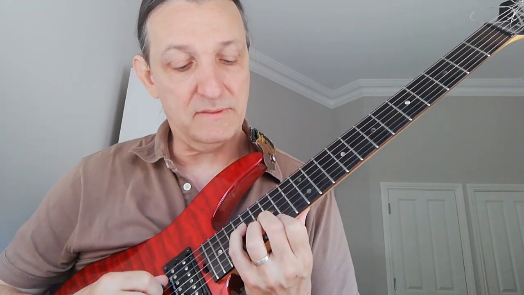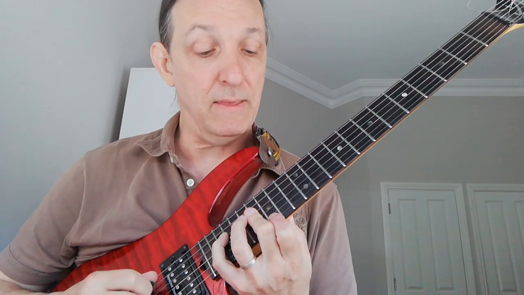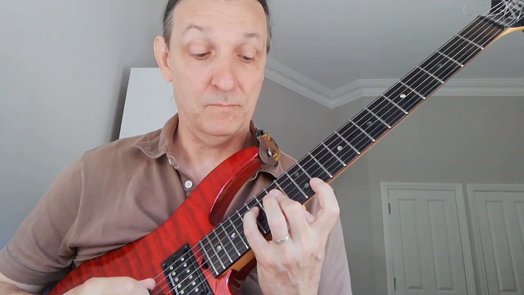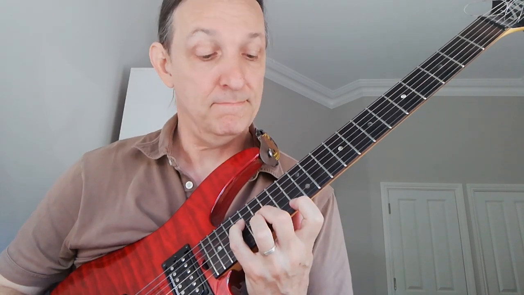And additionally, we can move up to B flat. So B flat, B, E flat, and A flat, and that would resolve to the 6th. Again, minor major 7, minor 6 on G flat.